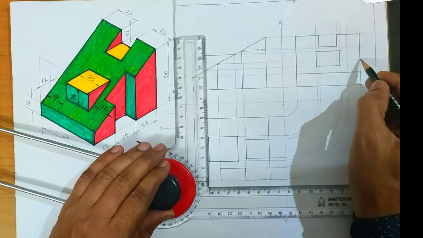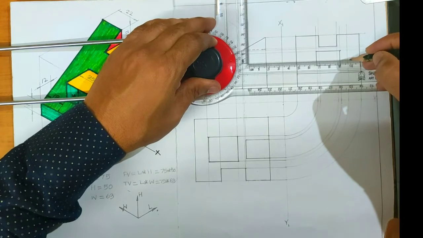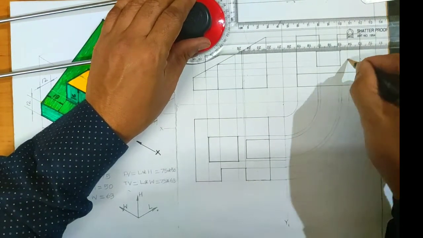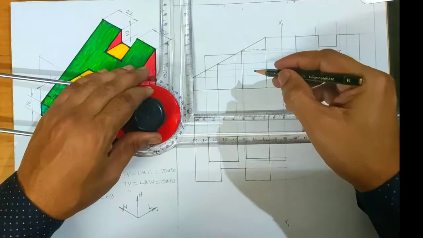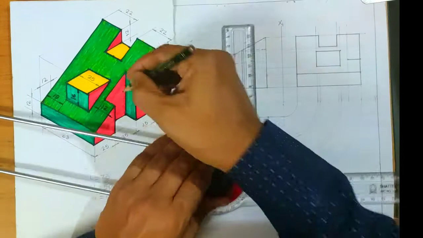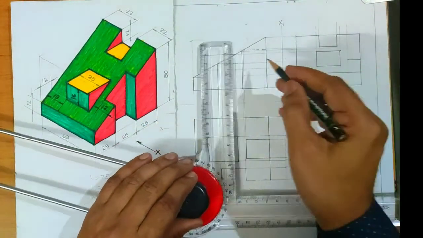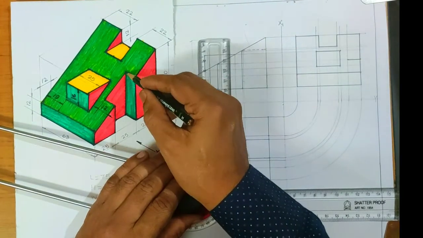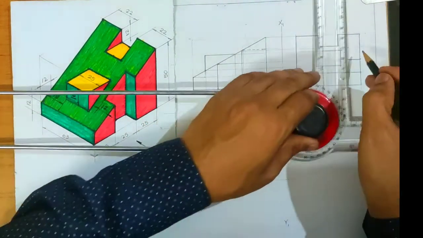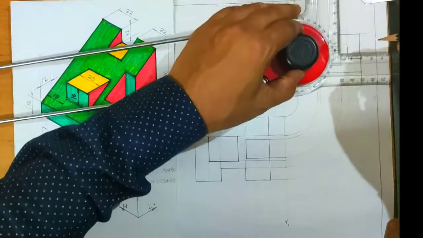From this point 12 mm inside, see, it is available from side view. This is this 12 mm deep line. Then projection of this sloping line is vertical. This slot is ending here, that is up to here. Then come 12 mm outside.